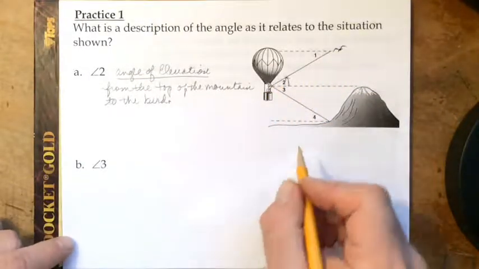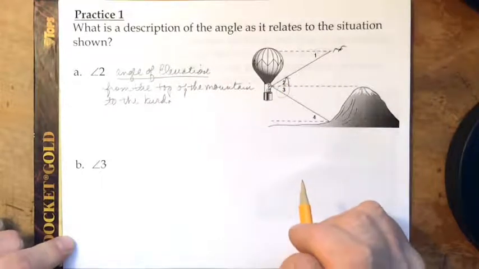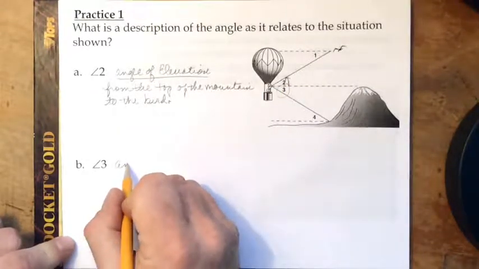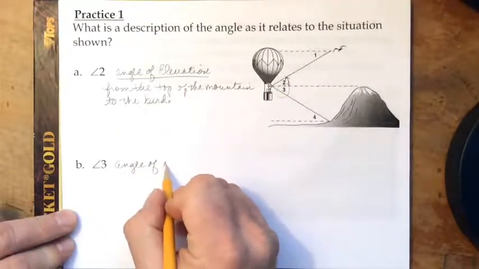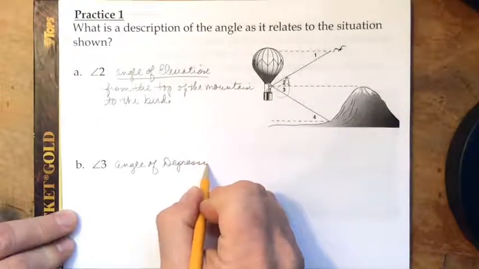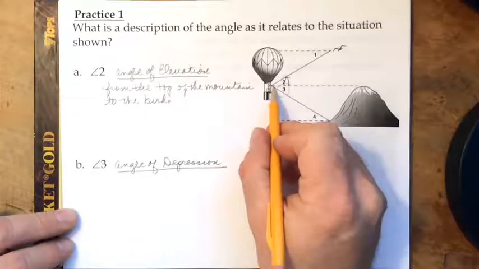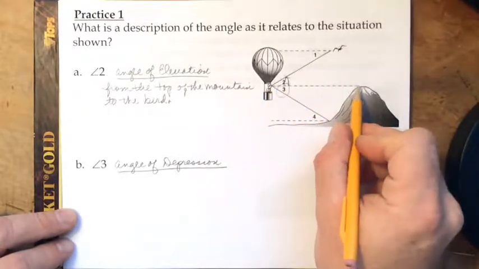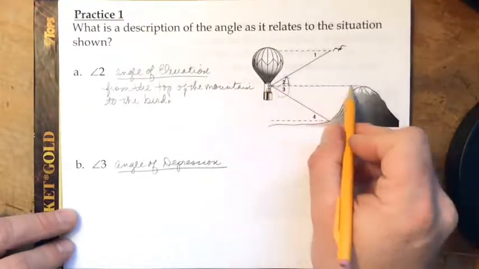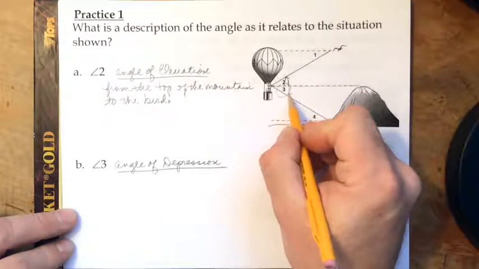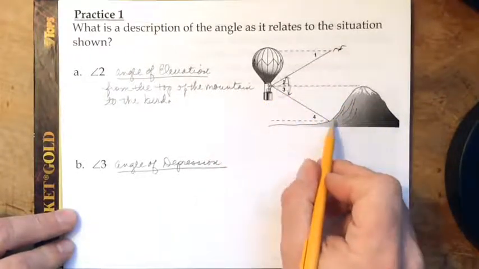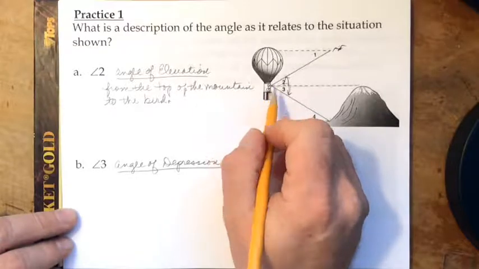Part B, angle 3. This one right here. Angle 3 is an angle of depression. It's an angle of depression because it's horizontal. From its horizontal side, it moves downward to an object below from the line of sight.